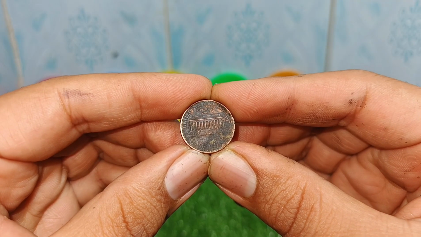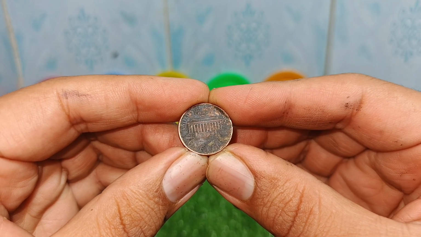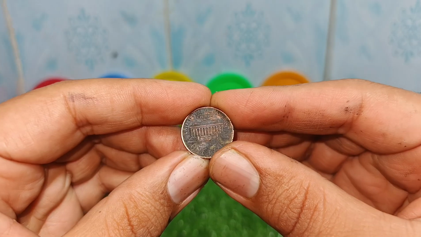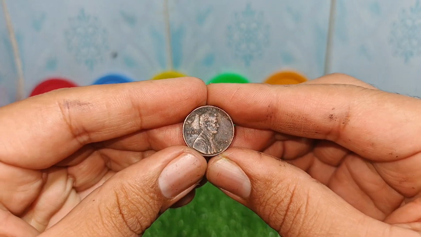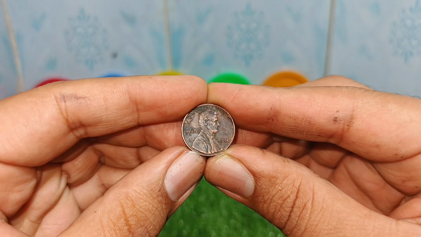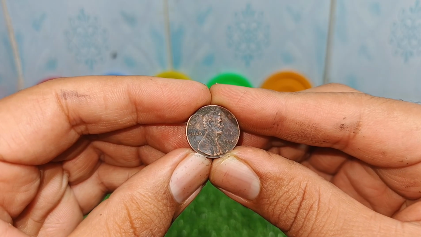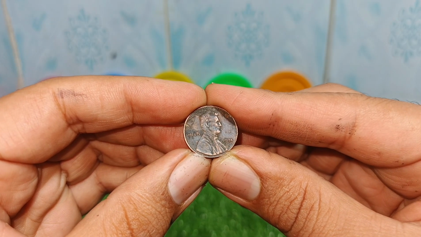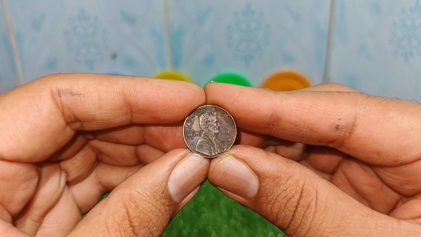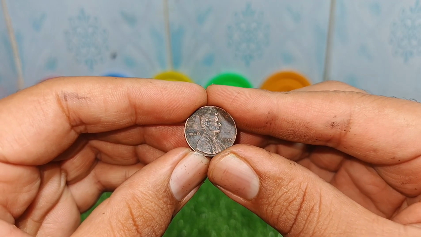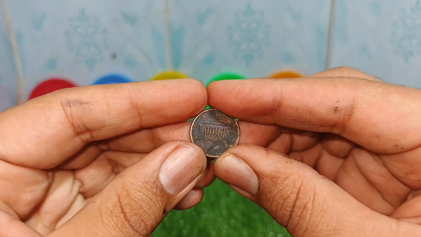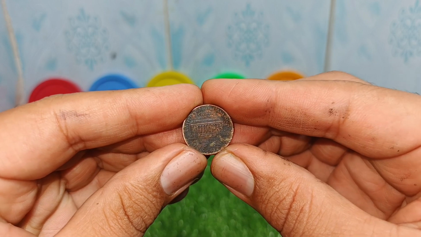2. Designer. The obverse design of Lincoln was created by Victor David Brenner. 3. Design elements. On the front: Abraham Lincoln's portrait, In God We Trust, Liberty, year 1995. On the back, not shown in the image: the Lincoln Memorial, United States of America, E Pluribus Unum, 1 cent. 4. Composition. After 1982, the U.S.